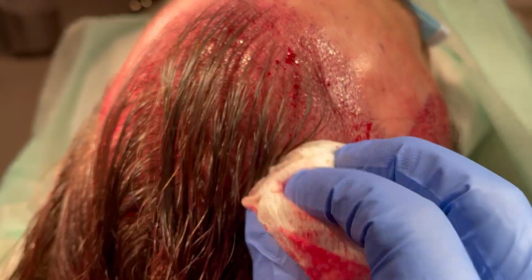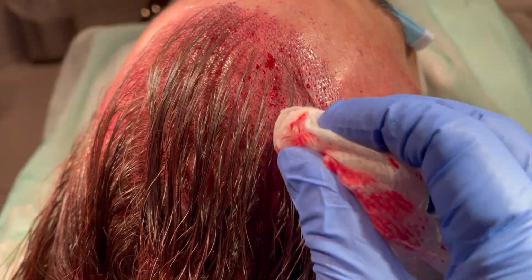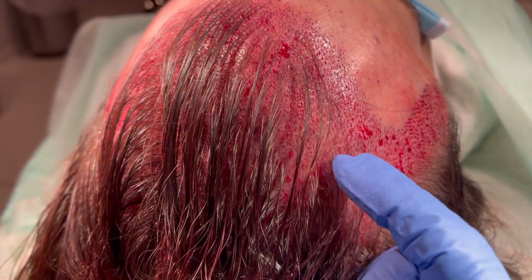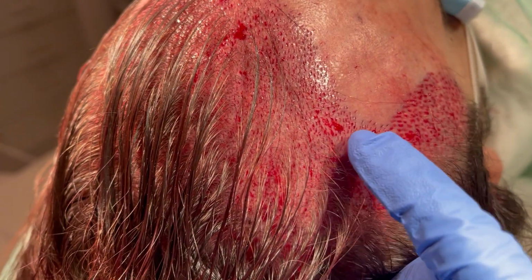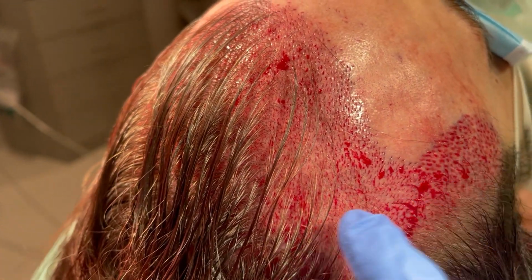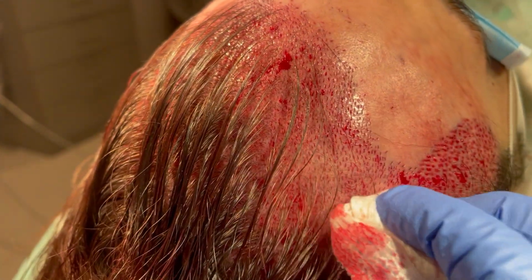Most mega sessions I perform, 3,000 grafts, 6,000 to 7,000 hairs, are intended for transplants from here all the way back to the crown. But this gentleman really needed the frontal area designed. He's a model and really wanted a very strong frontal temporal portion. So to get this number of grafts, I had to dense pack this. So these are extremely dense packed grafts.